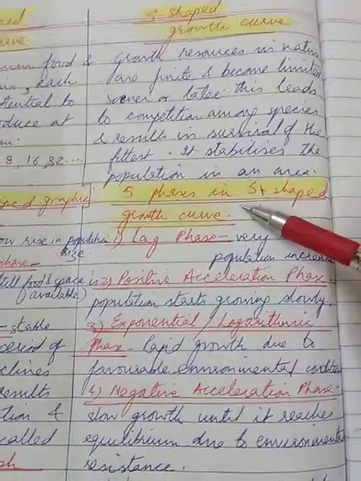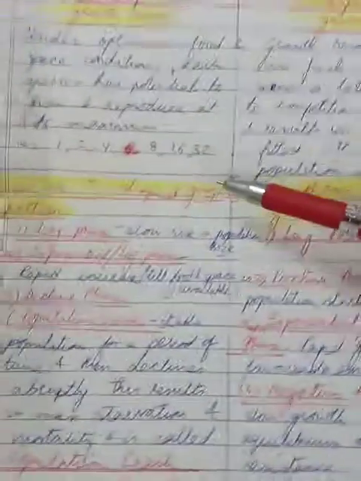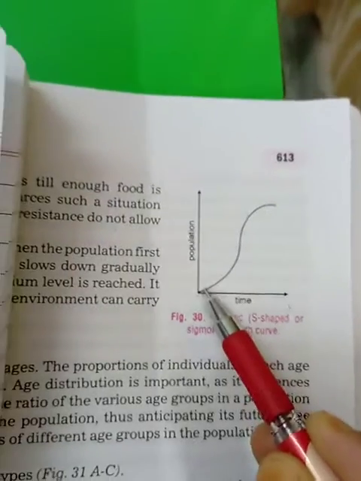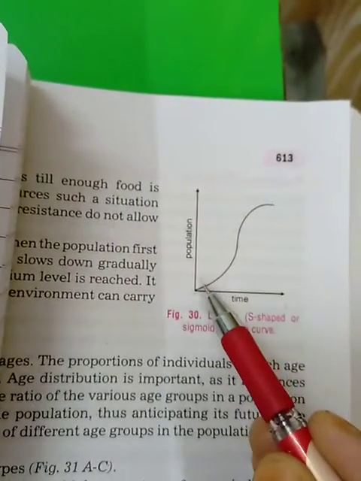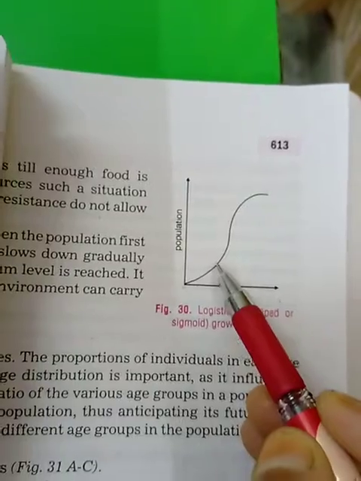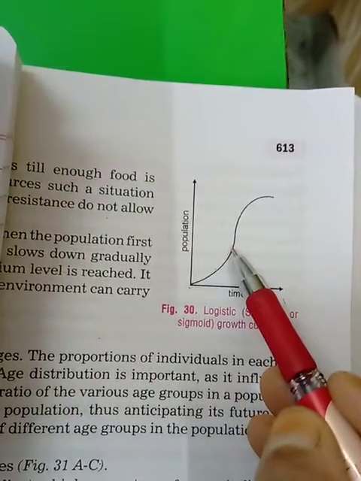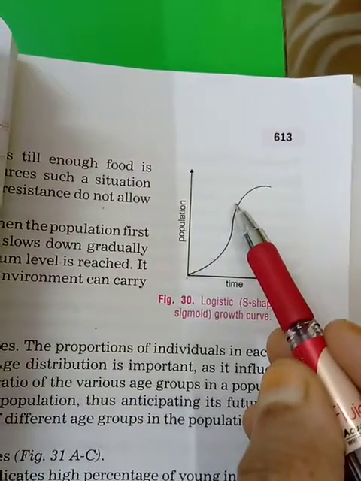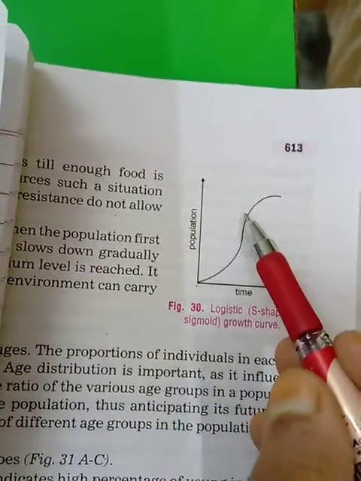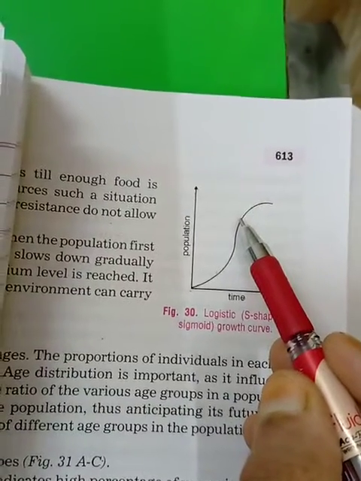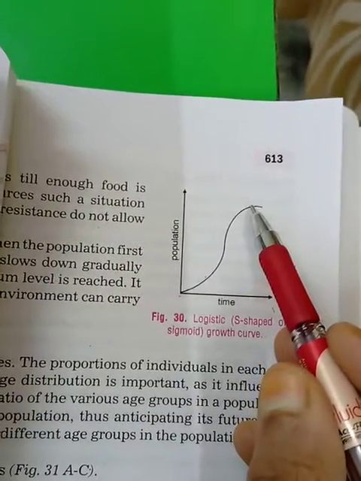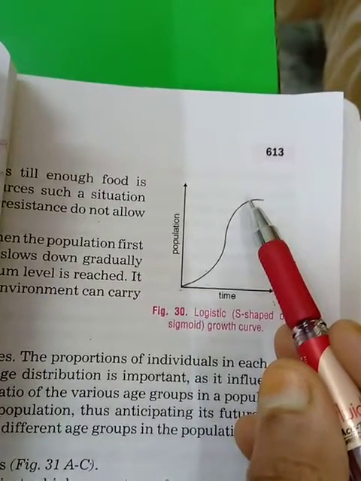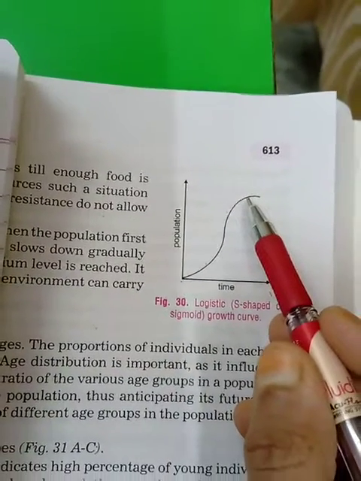Here there are 5 phases in the S-shaped growth curve. There were 3 before. Alright, so what are the 5 phases? I'll show you by means of the diagram. The first is lag phase, very little population increase. Then positive acceleration. Positive acceleration means population starts growing slowly. Then exponential. Exponential means there's a rapid growth due to favorable environmental conditions. Then negative acceleration phase where slow growth is seen until it reaches an equilibrium due to environmental resistance.